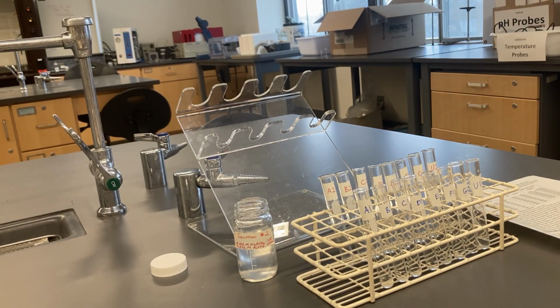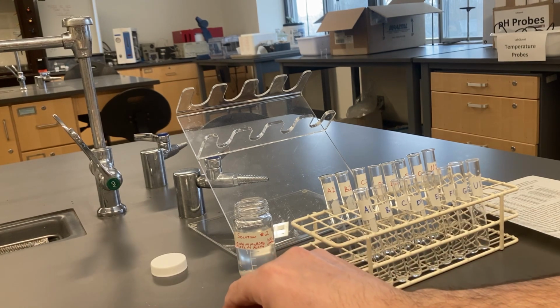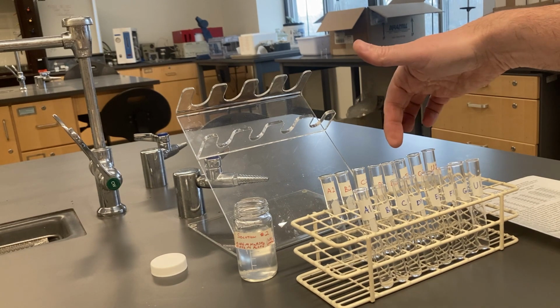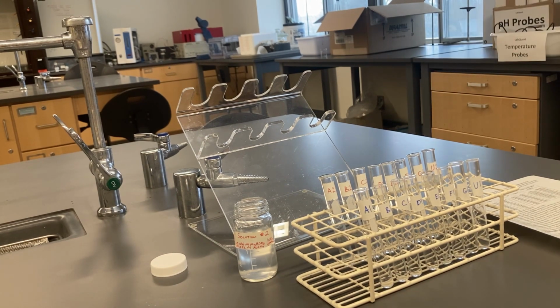And so again, I'll bring all of these up to 1,000 microliters by adding the water. So I'll add 800 microliters to all of them except F2. I'll only add 600 microliters to F2. And that'll have all of our test tubes set and ready for our reaction.